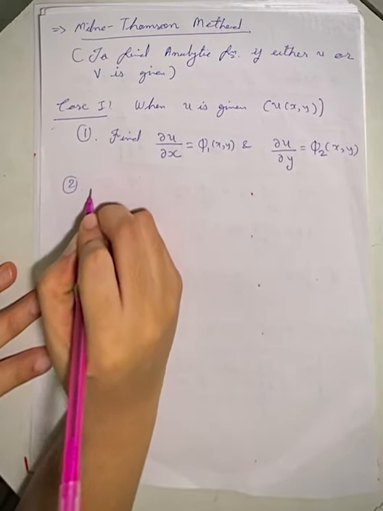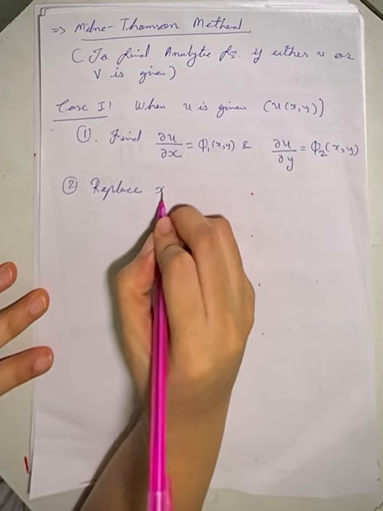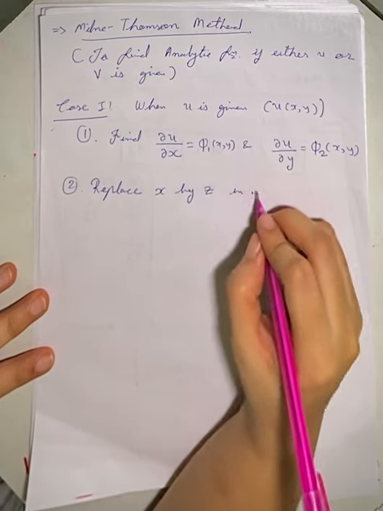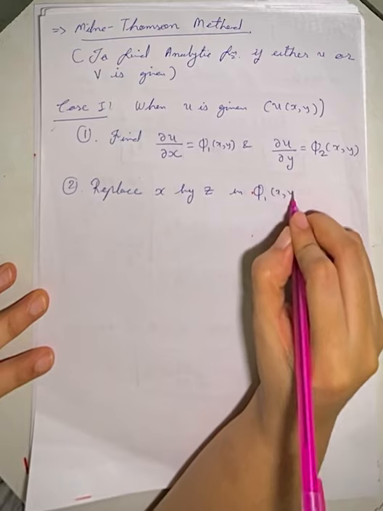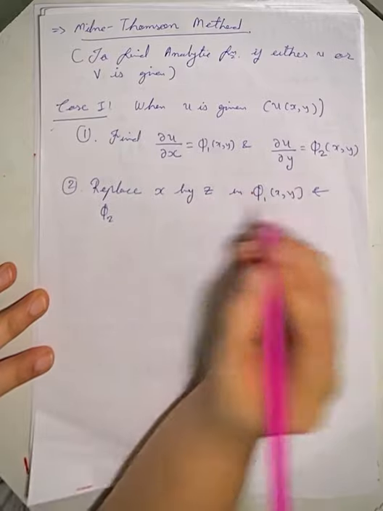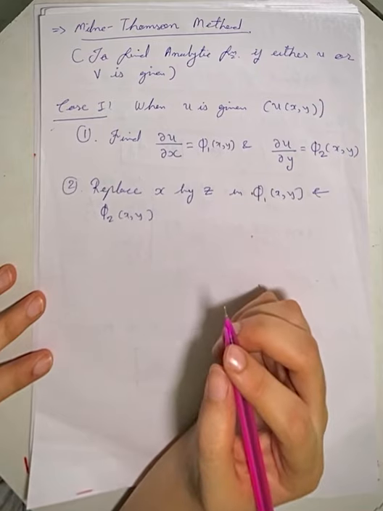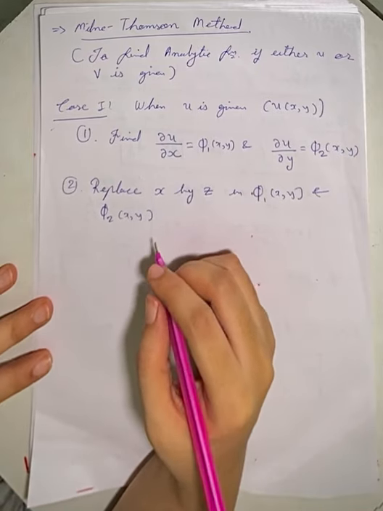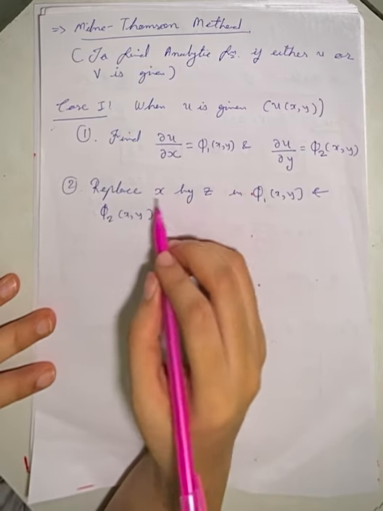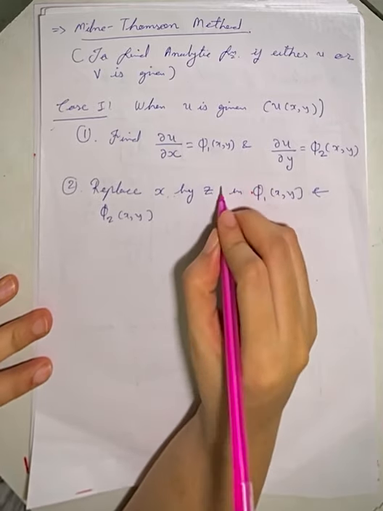Second step is replace the x by z in the phi 1 function and phi 2. Oh, I'm sorry, I forgot one more thing.